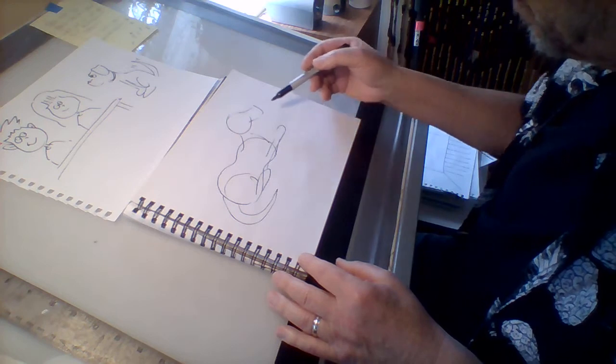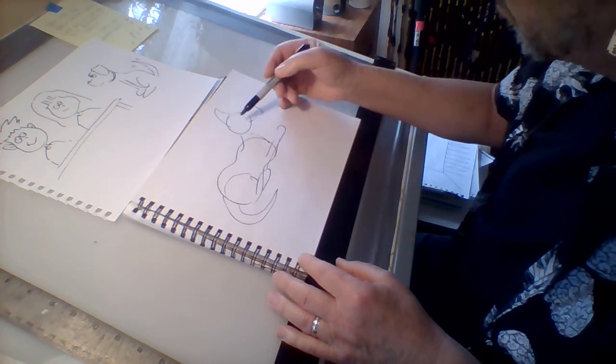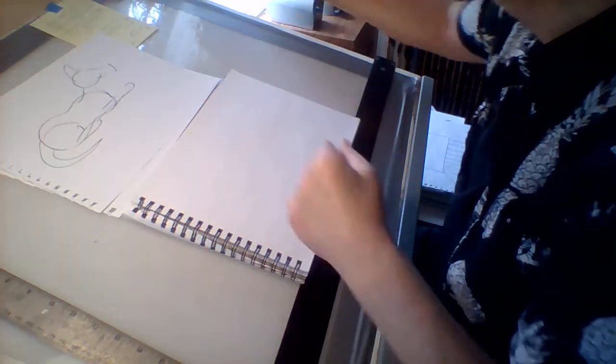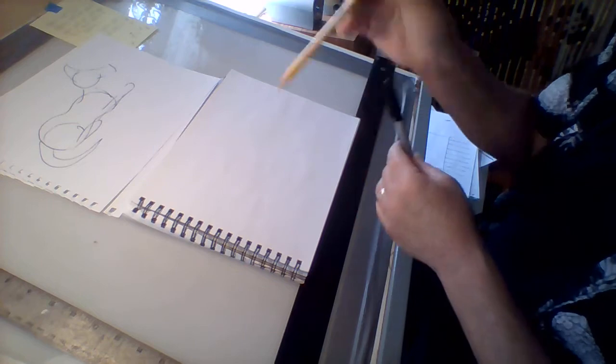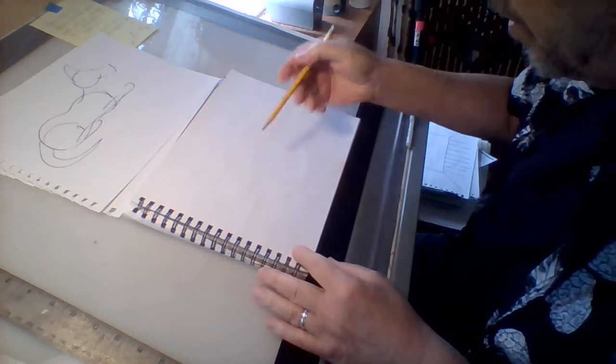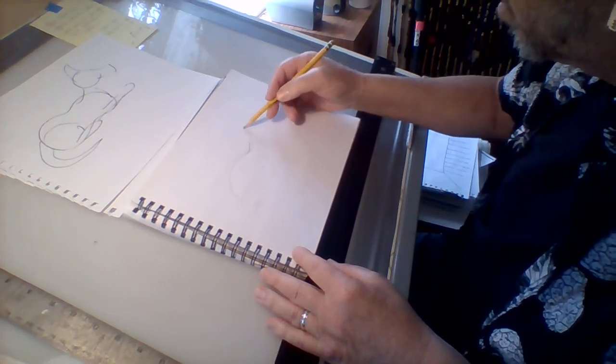Tail might be like that. May have some ears like that. May have some floppy ears. What if we did that? And let's talk about some different ways we would do it. Let's have them like this. Okay, so here's this laying down dog.